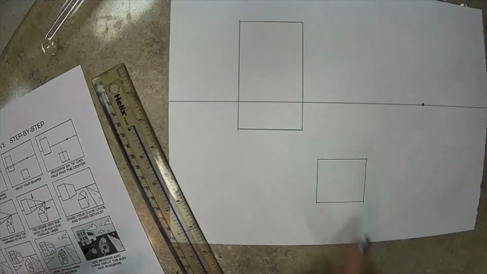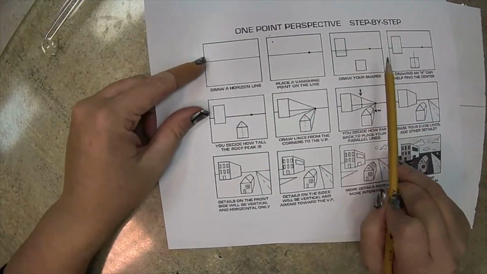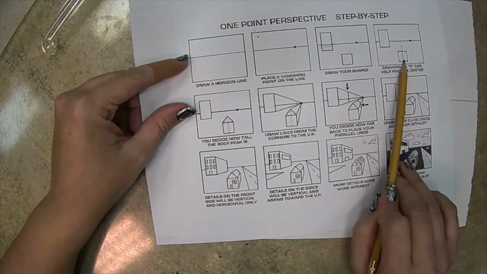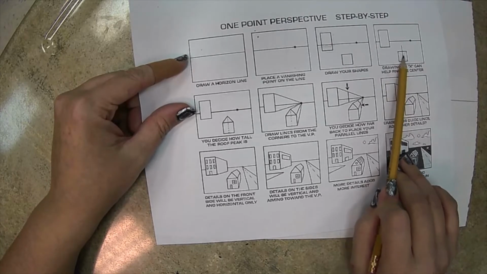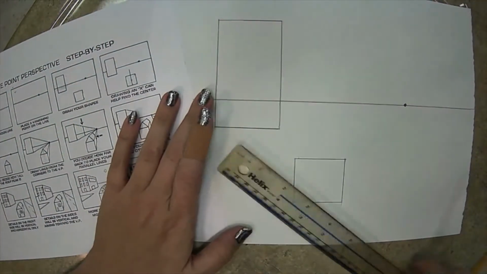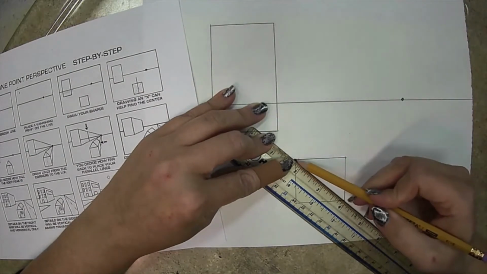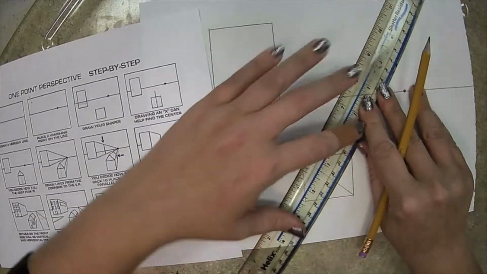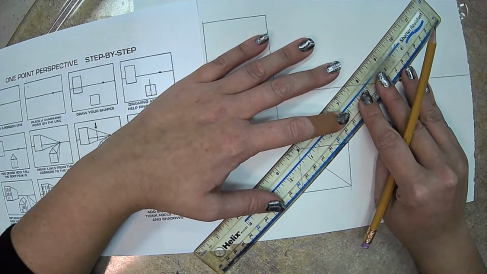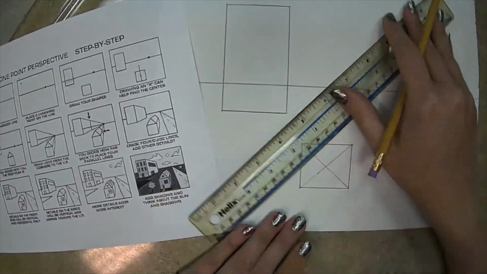Okay, so now we have, based on what this shows us, and this file is on Canvas, we have our rectangle and we have our square. Now it says drawing an X can help find the center, so that is true. So if you actually put your ruler corner to corner, draw the light lines because you're going to erase these at some point, but go corner to corner and then draw your line. That becomes the center of that shape.